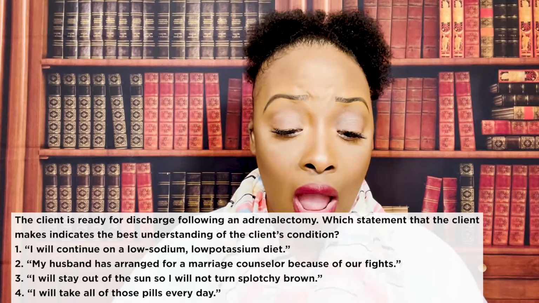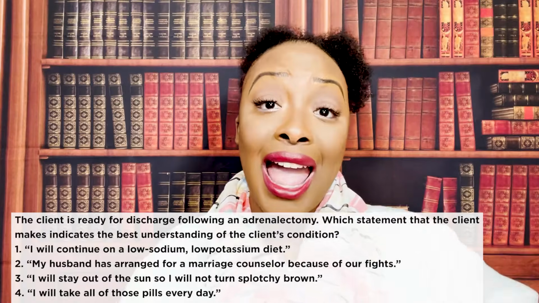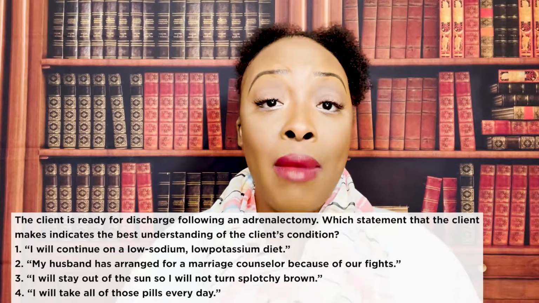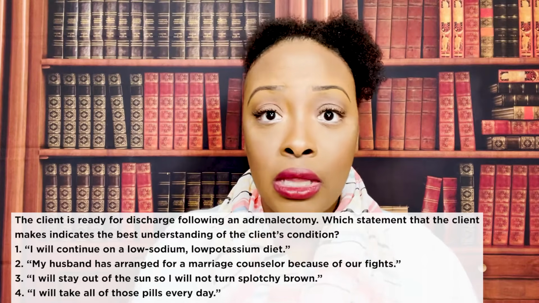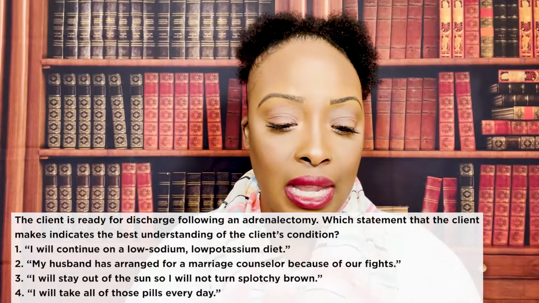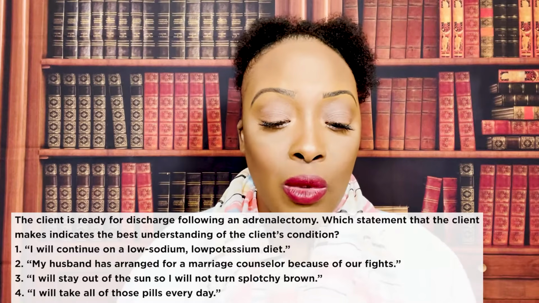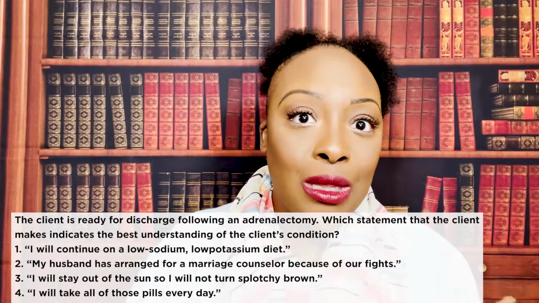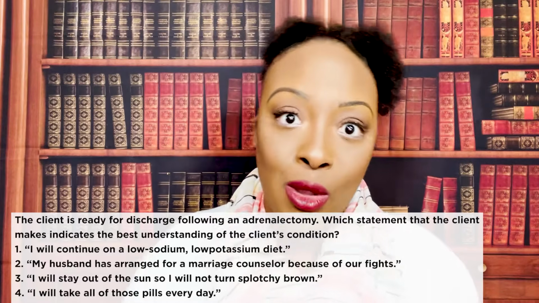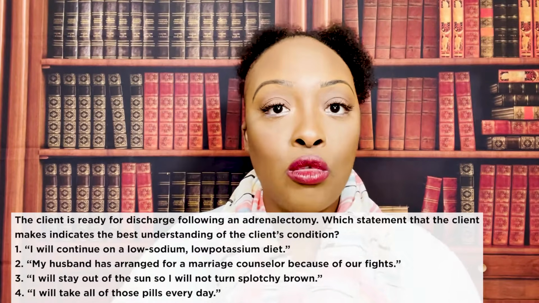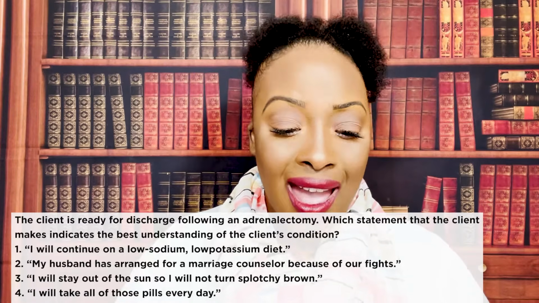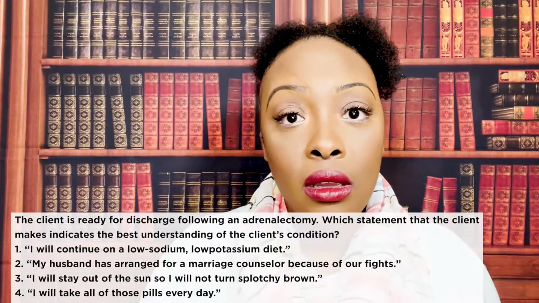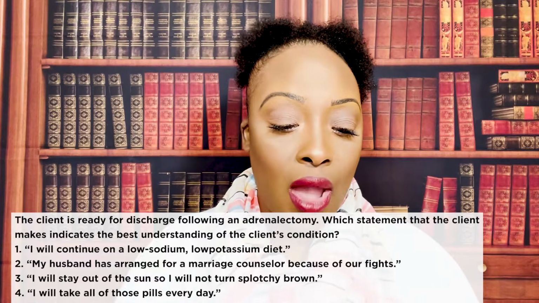Choice 1 is wrong because the patient actually needs to be on a high sodium, low potassium diet. Remember, the adrenal gland that produced the sodium, that's your mineralocorticoids, it's gone. So they need to be on a high sodium, low potassium diet. So that's wrong. Choice 2, the reason that's wrong, we expect the fights to go down because the patient's mood swings go down because they're taking their meds and their hormones are going to be more balanced. Choice 3, I'll stay out of the sun. Steroids don't cause photosensitivity. Okay, so that's wrong. And that's why number 4 is the correct answer.